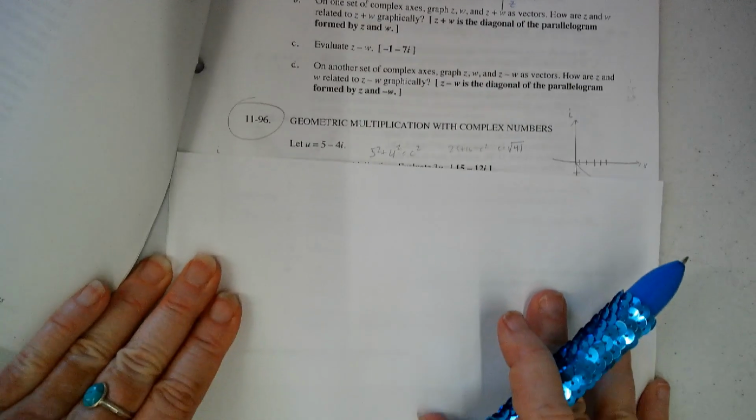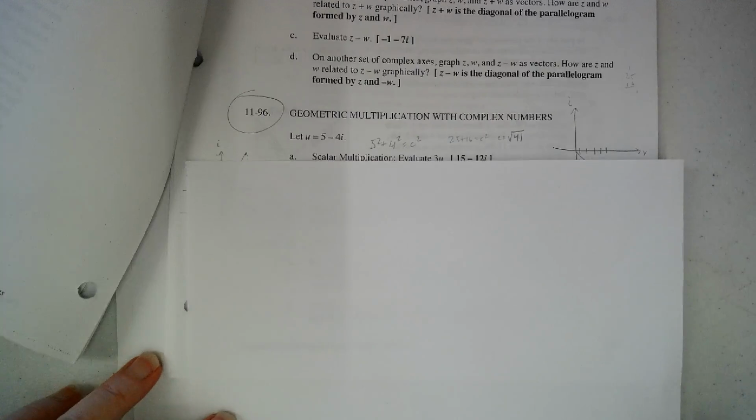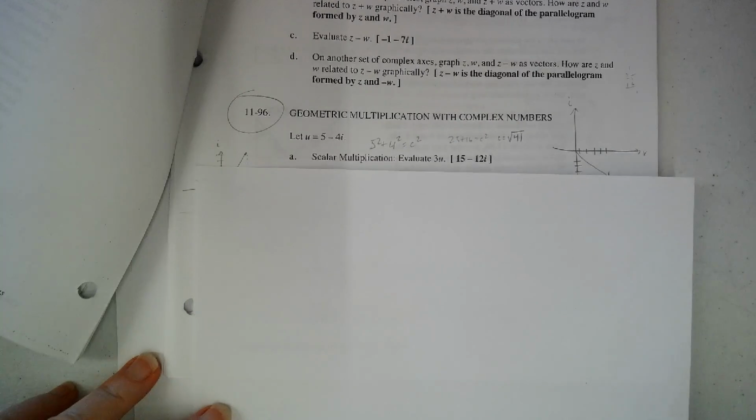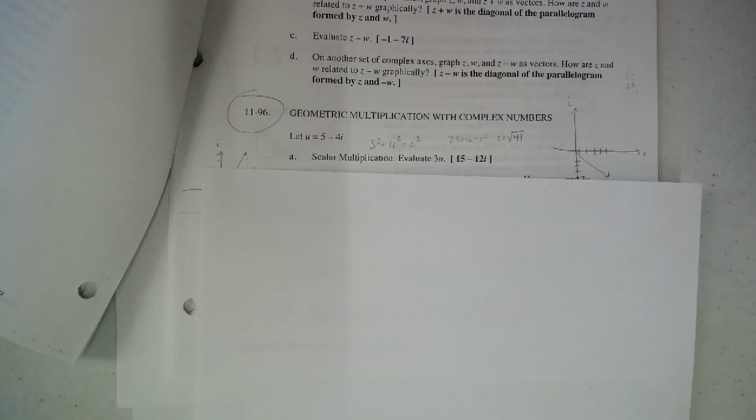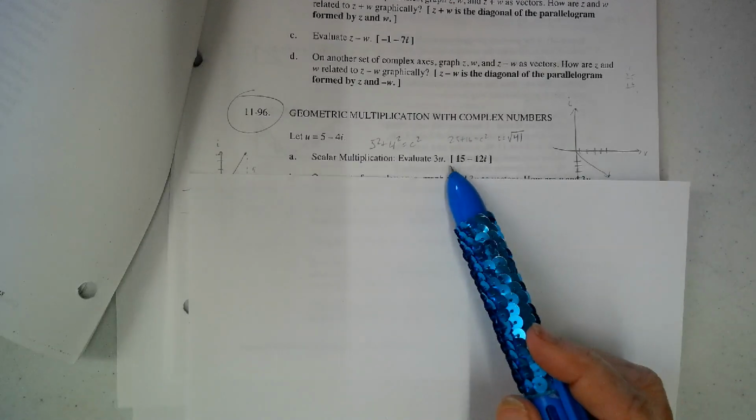Geometric multiplication with complex numbers. So we've got u, and they want 3 times u. We already know this because a lot of these things we can just relate to what we've learned about vectors.